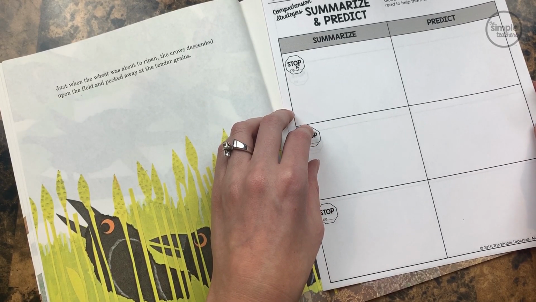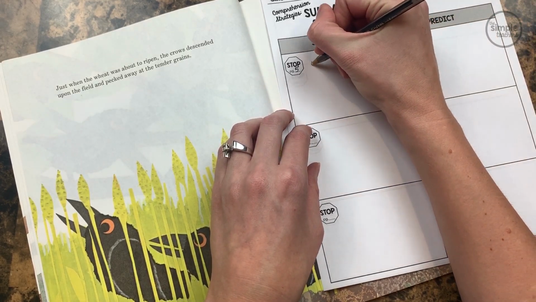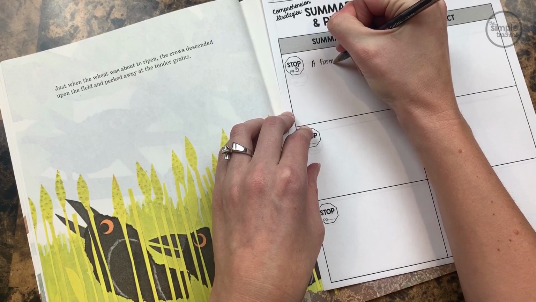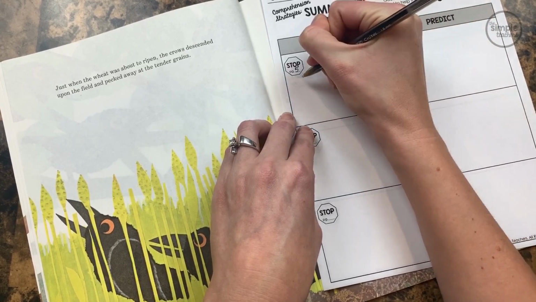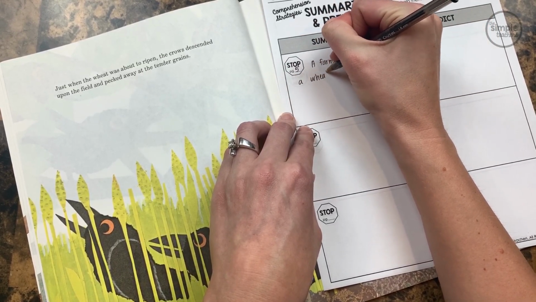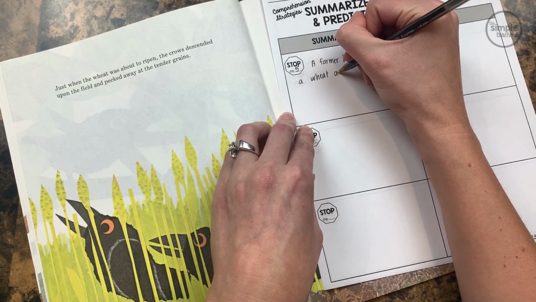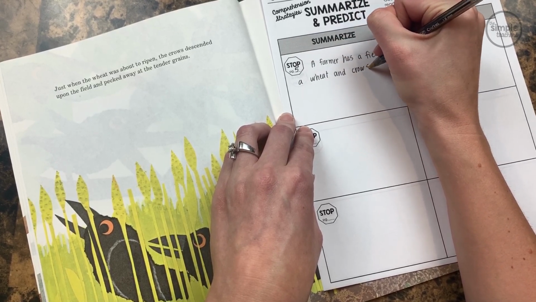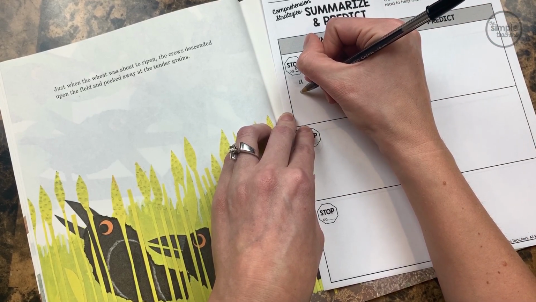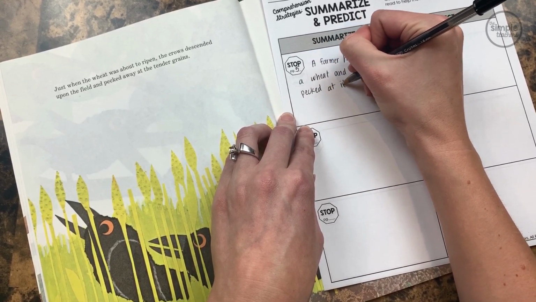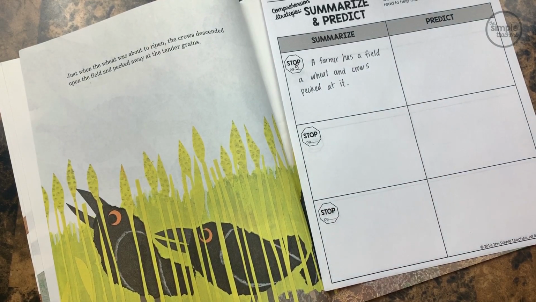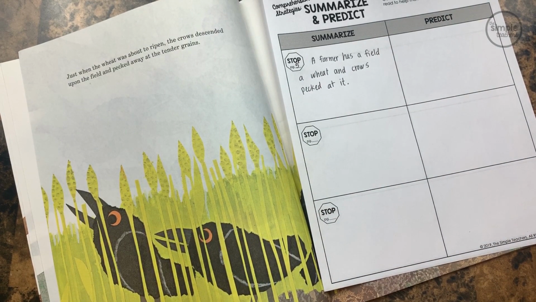So far, a farmer has a field of small wheat, and crows pecked at it. I want to just say pecked at it. Pecked at it or pecked at the wheat, right? Our summaries do not have to be perfect sentences, right? We're just putting out all that information we're retaining in our mind on paper. It's a graphic organizer, in as few words as I can.